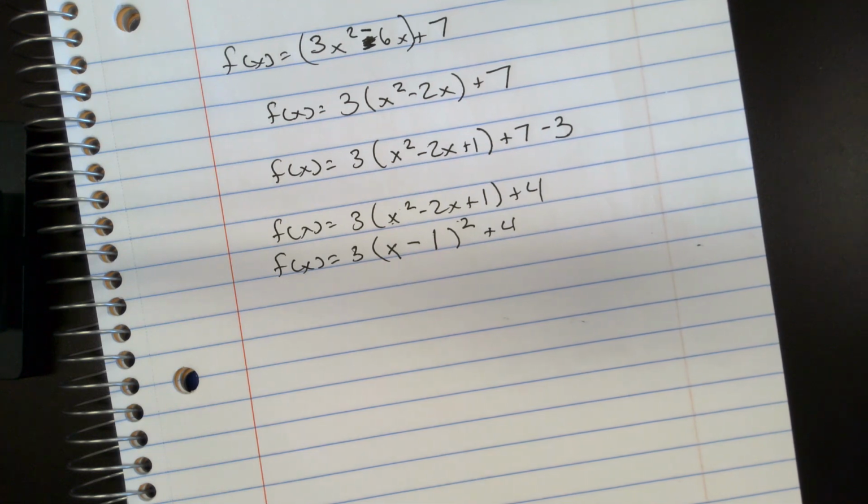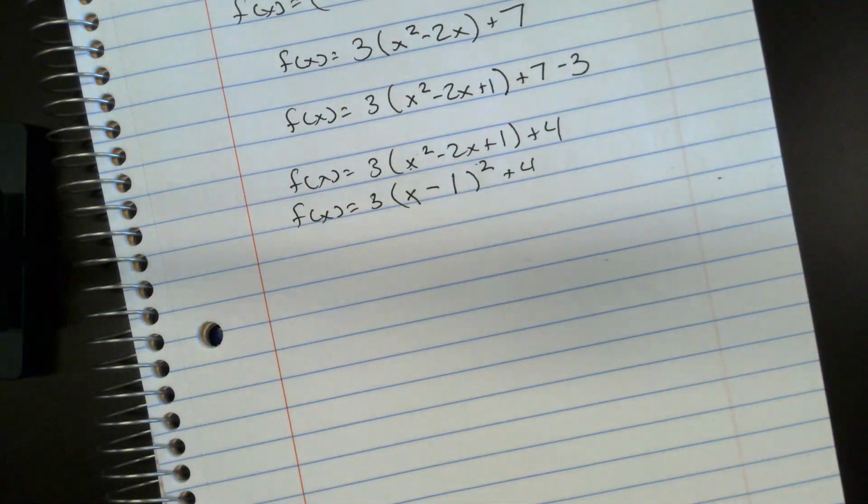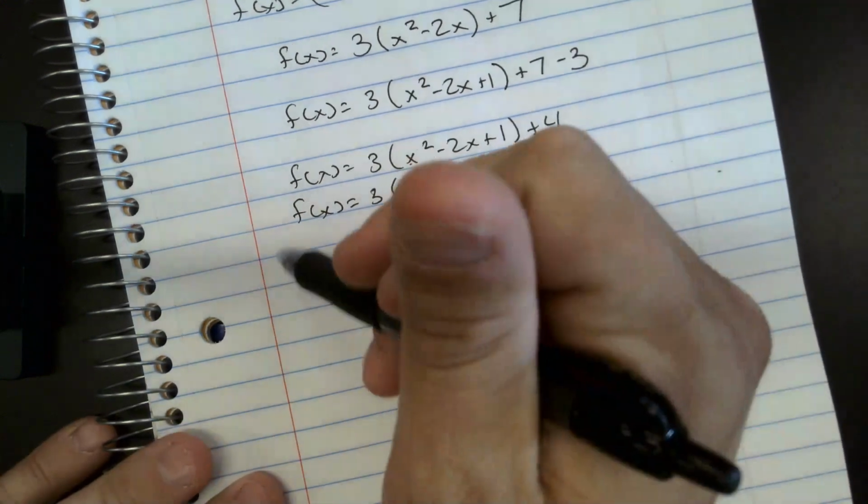I'm going to give you a couple more here. I'm going to do one more and then I'll let you guys try it on your own. What was the first problem we had? It was like negative 71, minus 30. Well, plus 30. Minus 71. Okay, here we go.